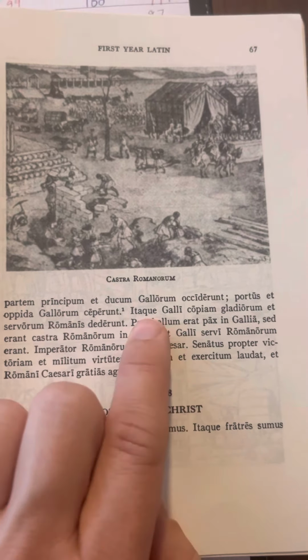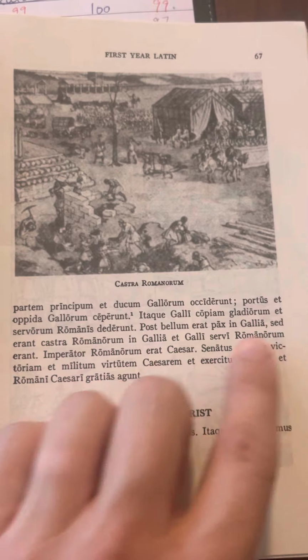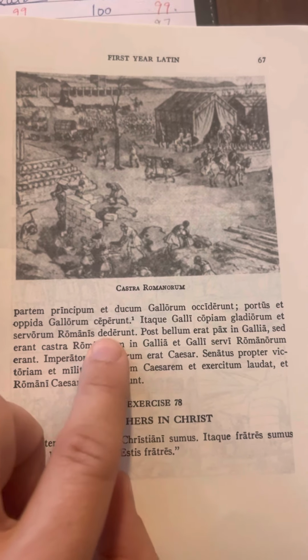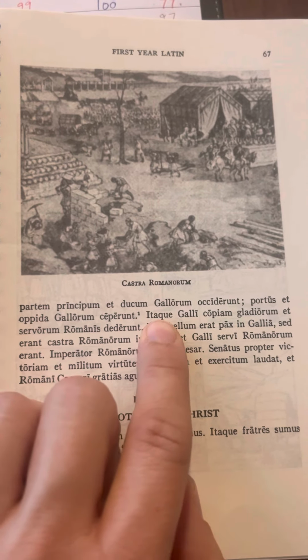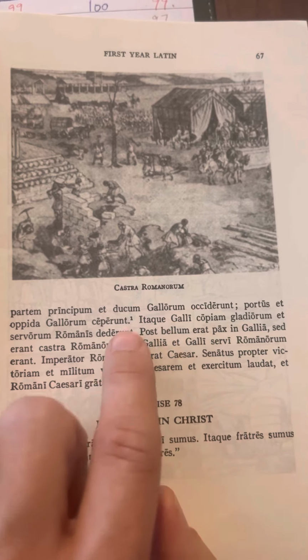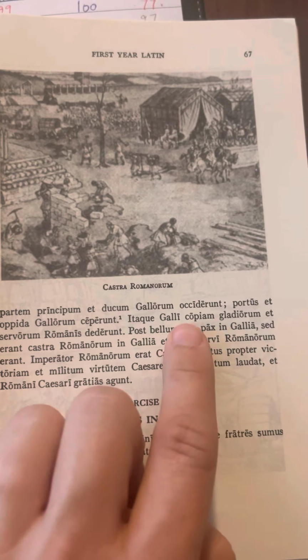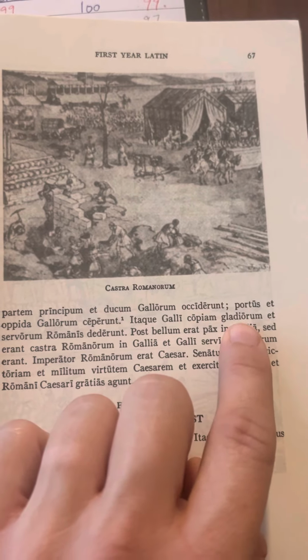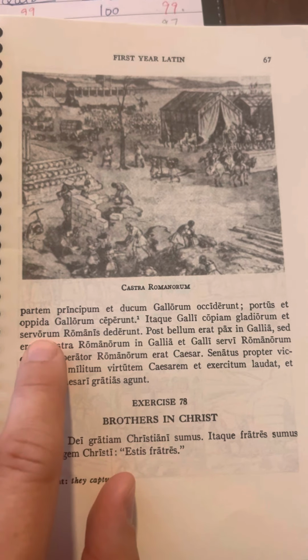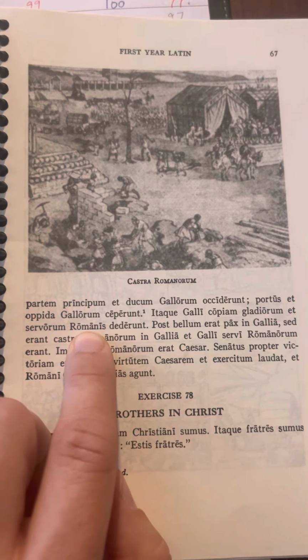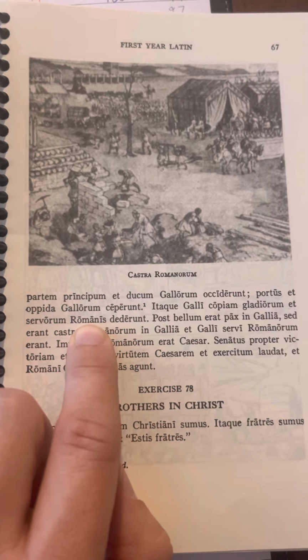Itaque Galli copiam gladiorum et servorum Romanis dederant. Therefore, the Gauls gave a supply of swords and of slaves, here's the plural dative, to the Romans.